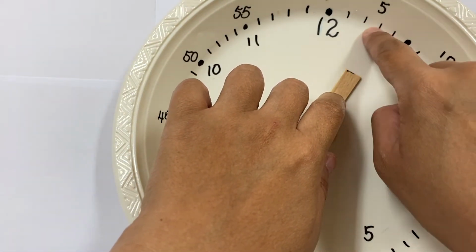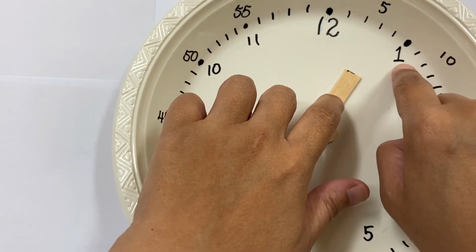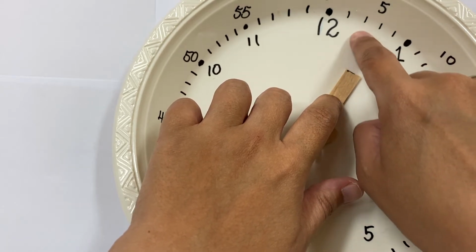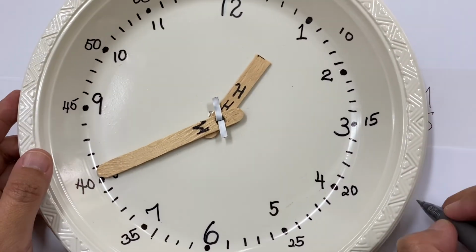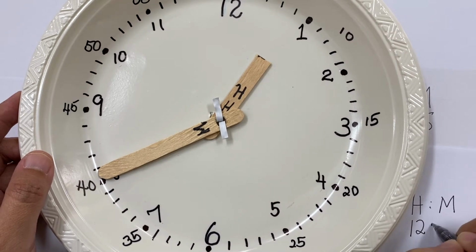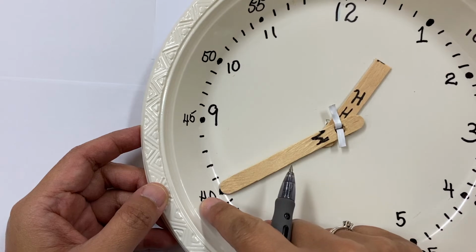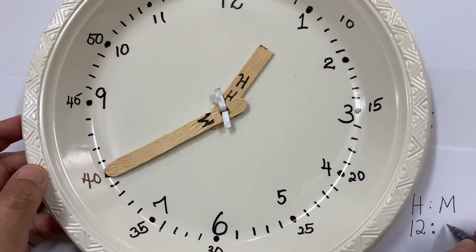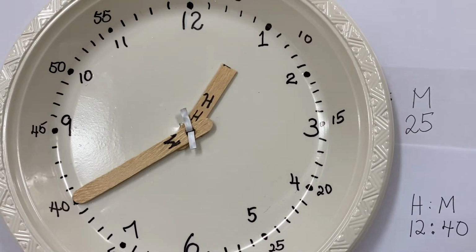Now, it hasn't pointed to 1 yet. So do you take 1? No, you shouldn't. So you have to take 12. So my hour hand is at 12. Now, how about my minute? It's pointing at 40. So my answer is 12:40. You get the same answer? Excellent. Do you want another one?